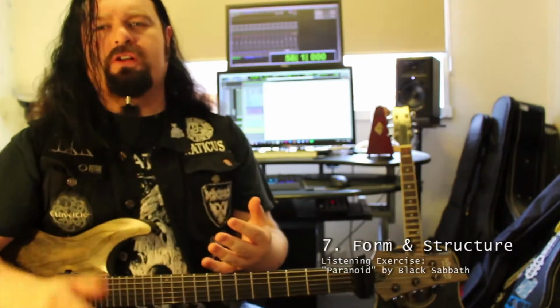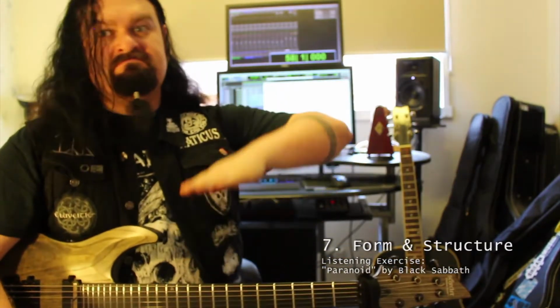Form and structure are literally what makes the structures within the songs that we hear. So this is a more macro sense, a bigger sense of how we approach things.